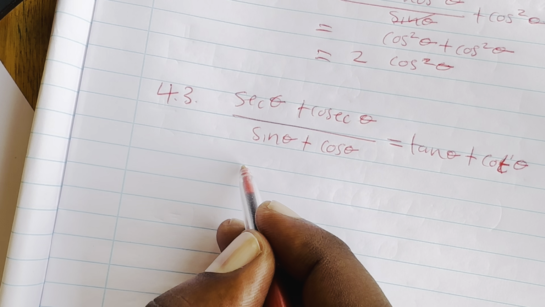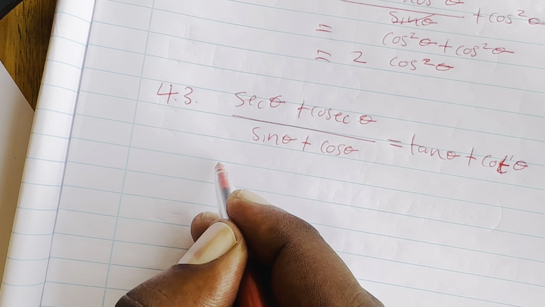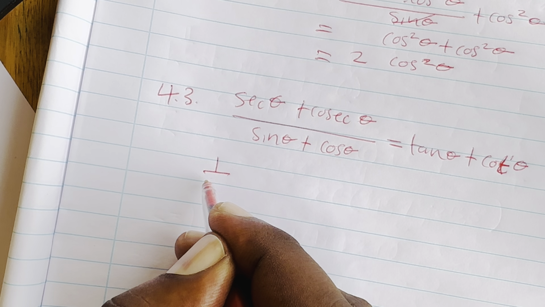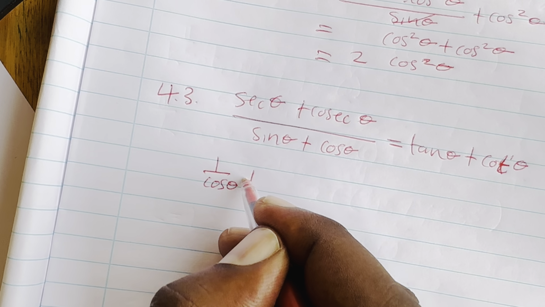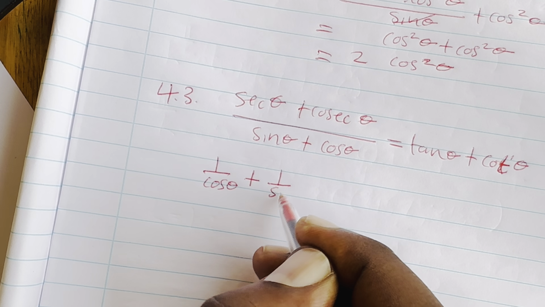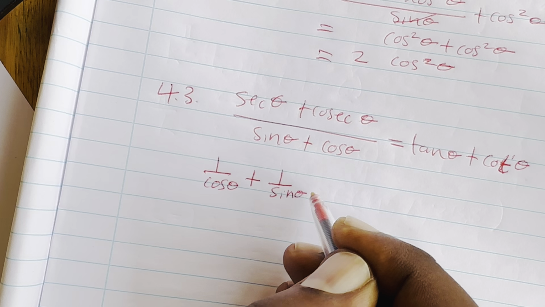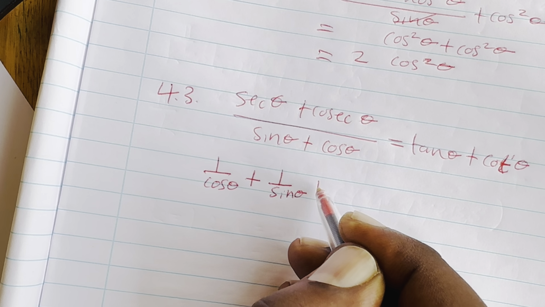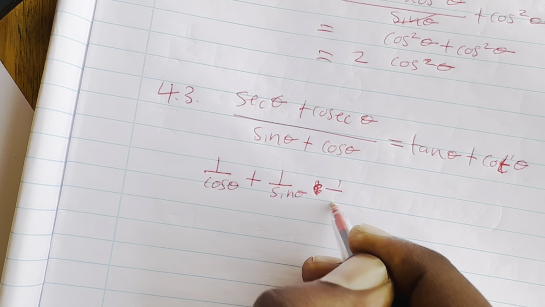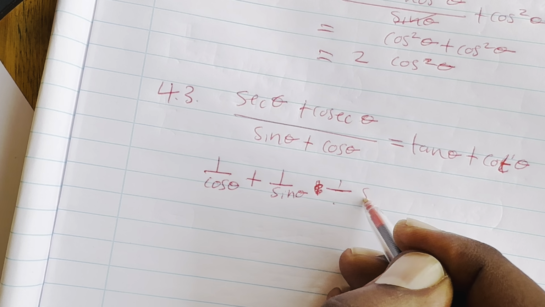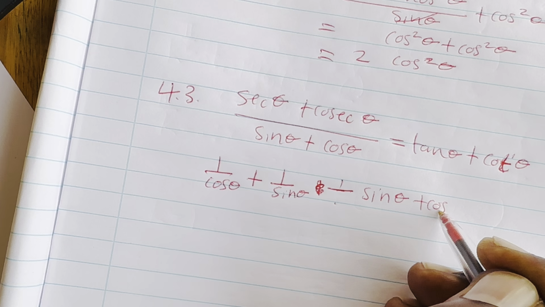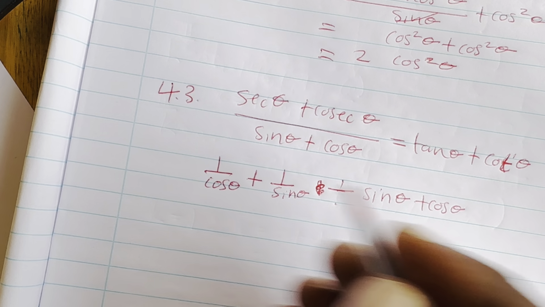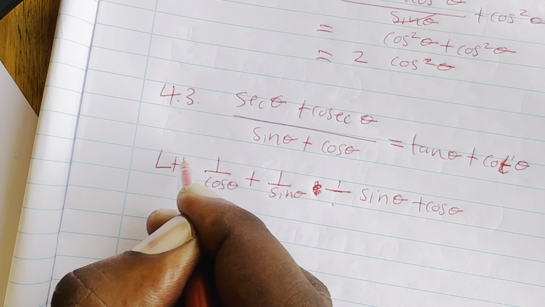Which is this side. We took the left hand side. We're going to have 1 divided by cos of theta plus 1 divided by sine of theta, divided by sine of theta plus cos of theta.